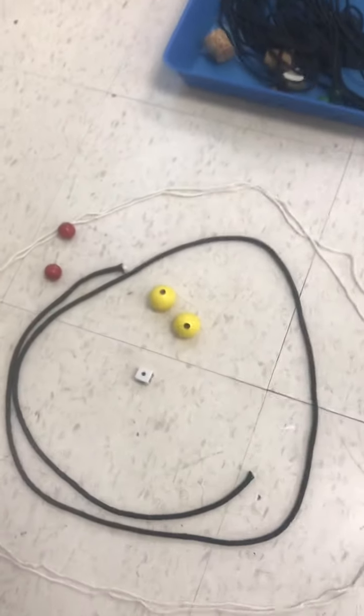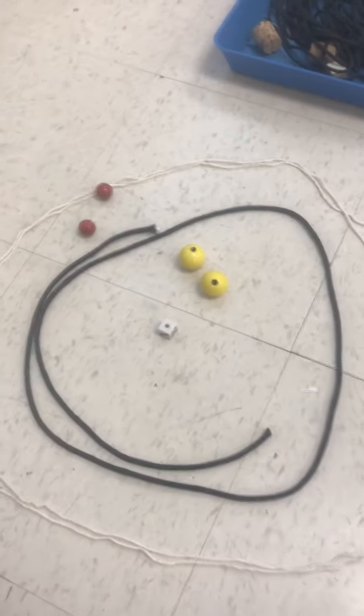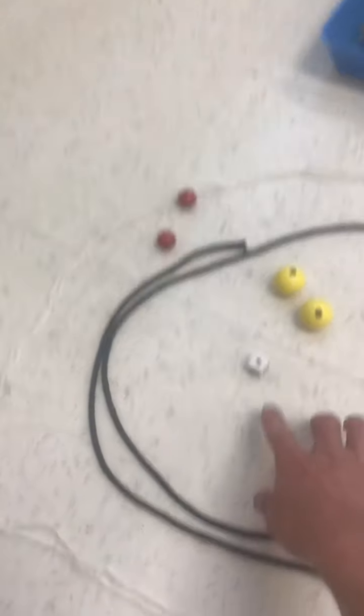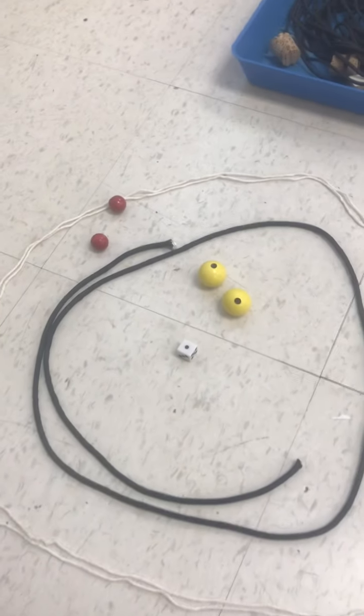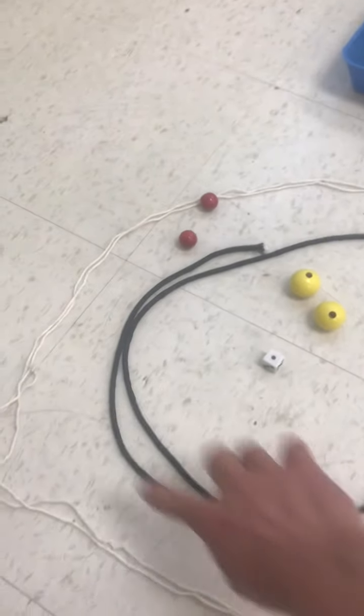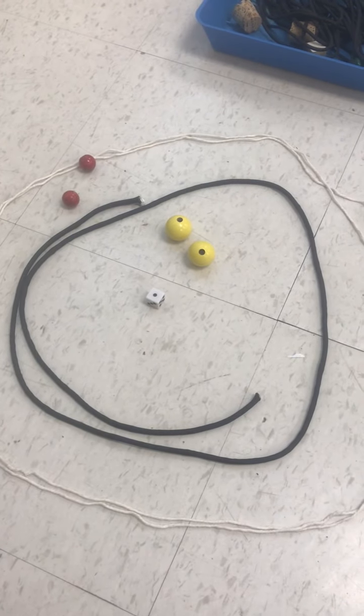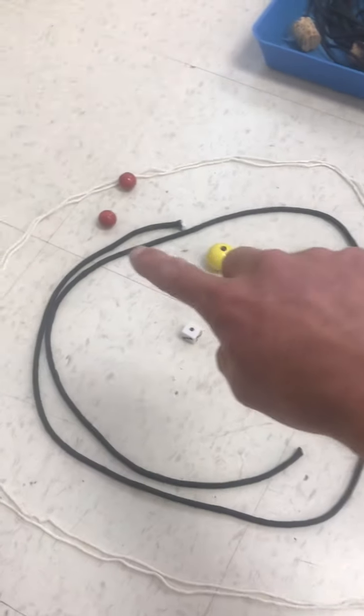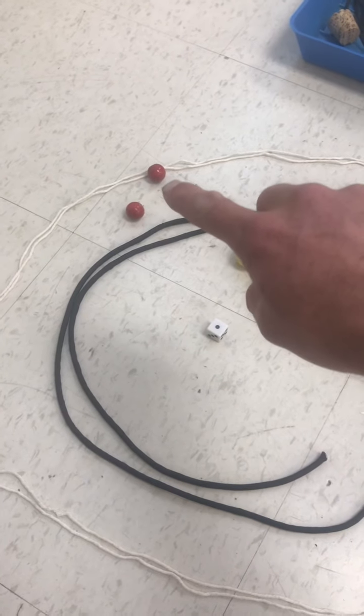Next up, we've got beryllium here. So these dice represent the nucleus. And this first black circle is our 1s orbital. And we've got two paired electrons represented by our yellow spheres. And we've got our 2s orbital, which is this white circle. And two electrons are in it, represented by our two red beads.